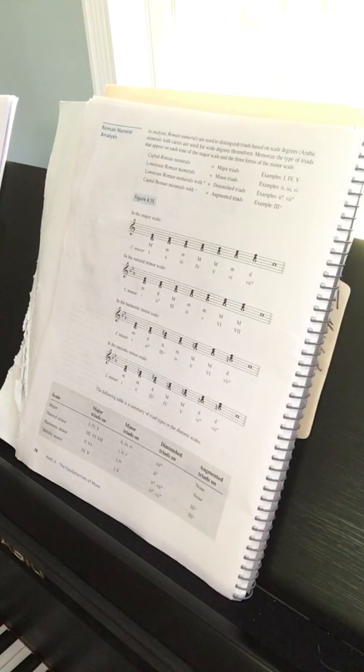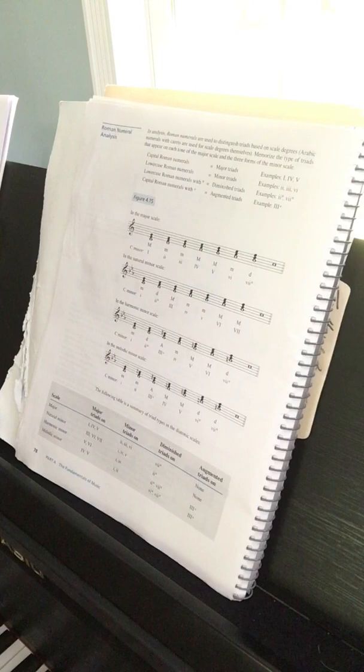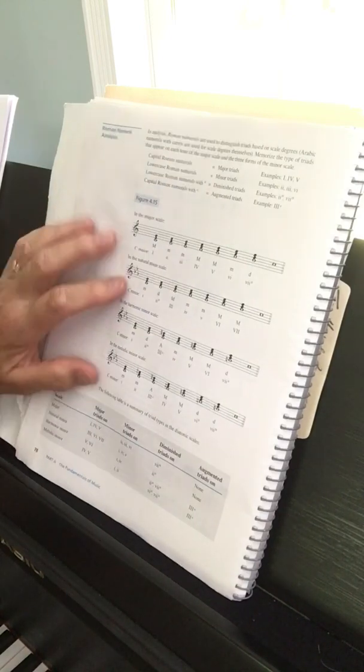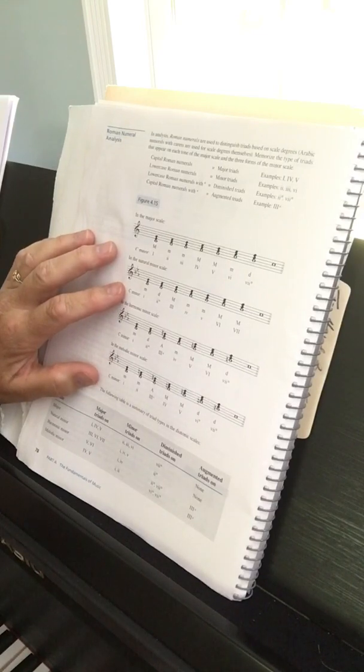In a major scale, the 1 chord is major, so it gets a capital Roman numeral. The 2 chord is minor, so it gets a lowercase Roman numeral. The 3 chord is minor, so it gets a lowercase Roman numeral. The 4 chord is major, so it gets an uppercase Roman numeral. 5 is major, so it gets an uppercase Roman numeral. 6 is minor, so it gets lowercase, and 7 is diminished, so it gets lowercase with a little circle for diminished.